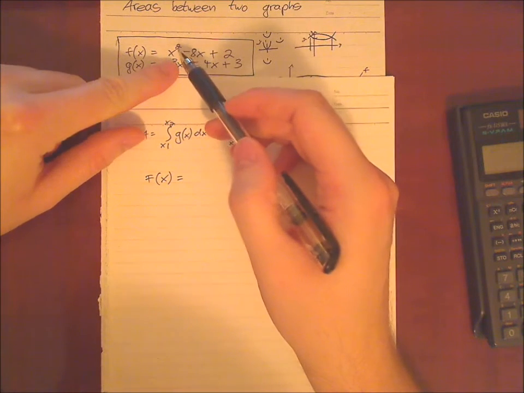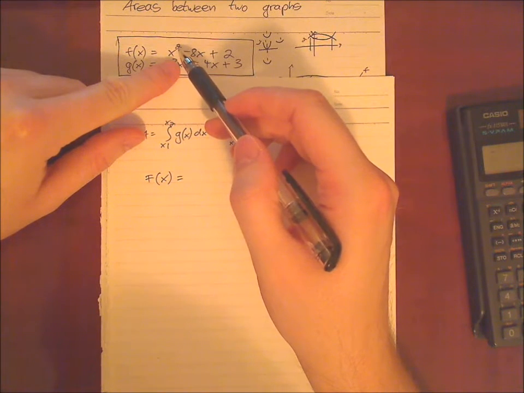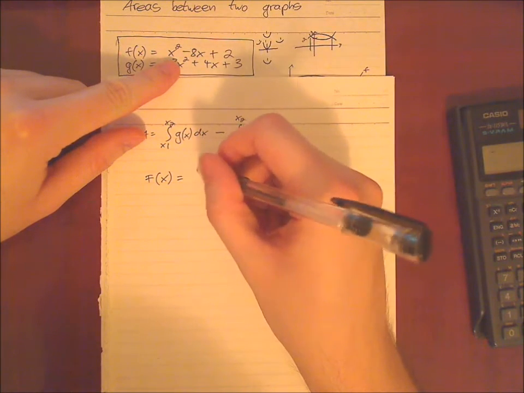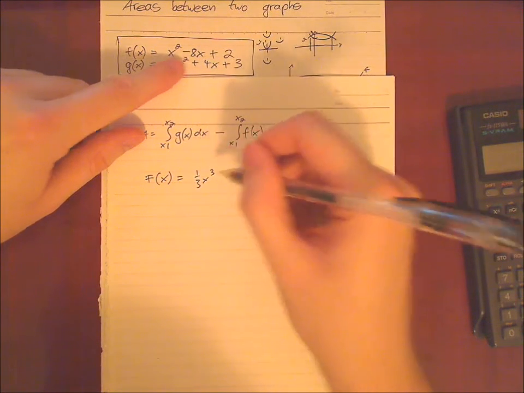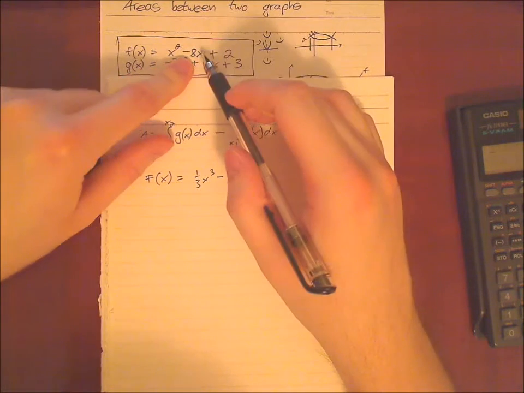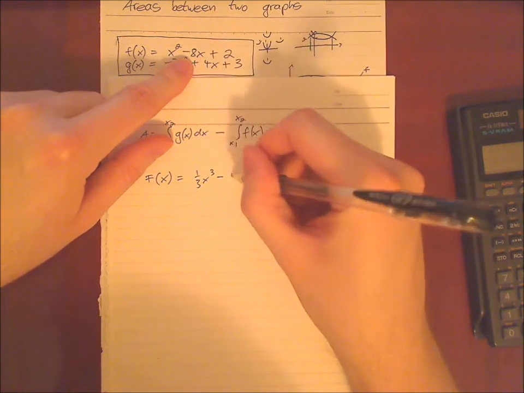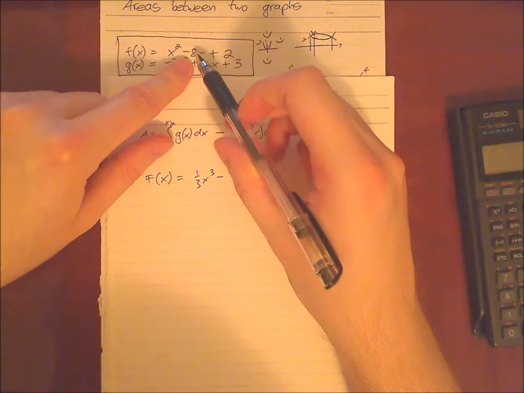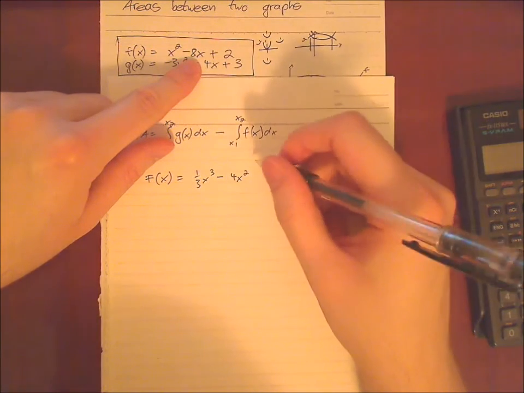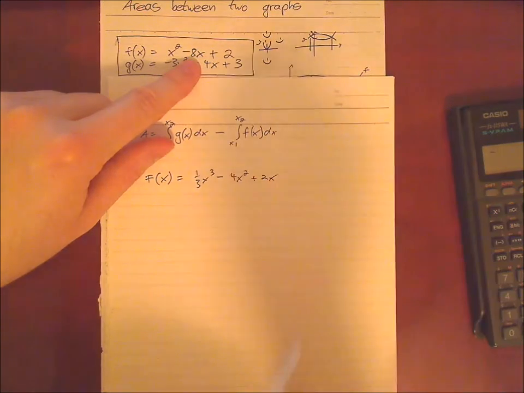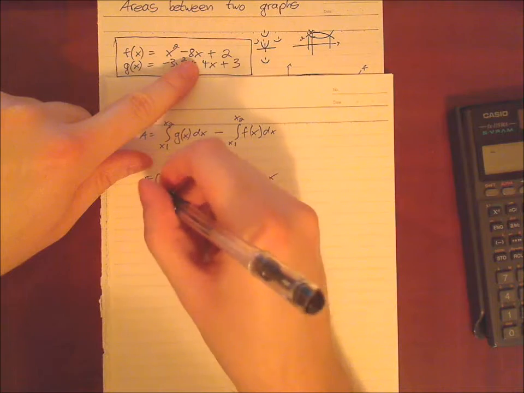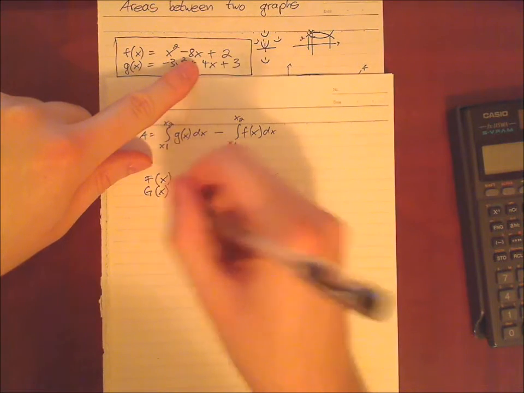So with powers, in this case, it works the following. We have to increase the power by 1 and then divide by the new power. So 1/3 x to the power of 3 minus 4 x to the power of 2. We have to increase the power, divide by the new power. So it means 8 divided by 2 is 4 plus 2x. And it's quite quick to integrate.